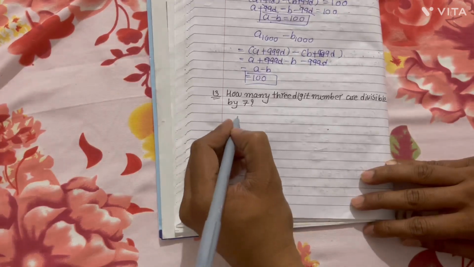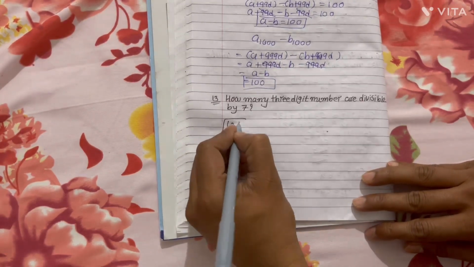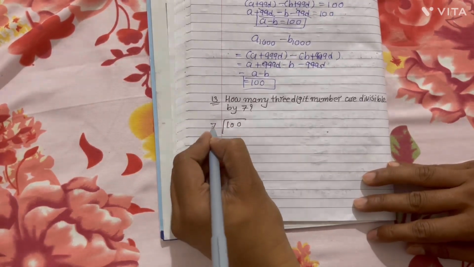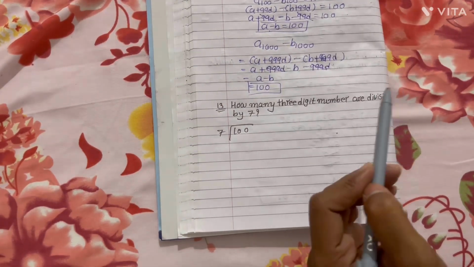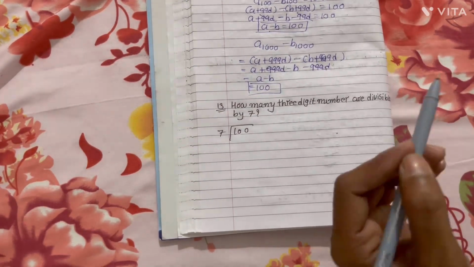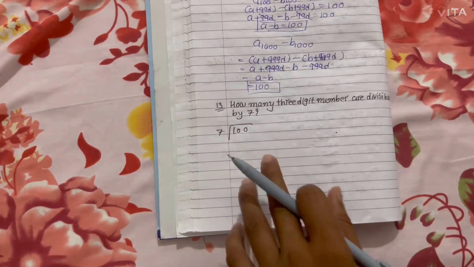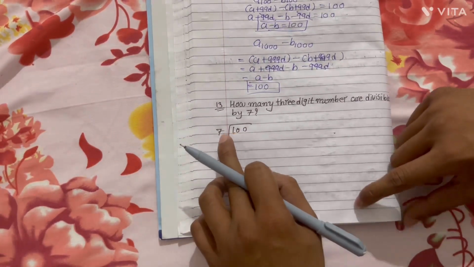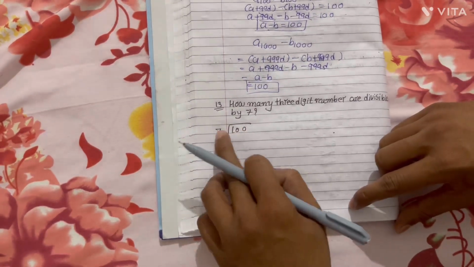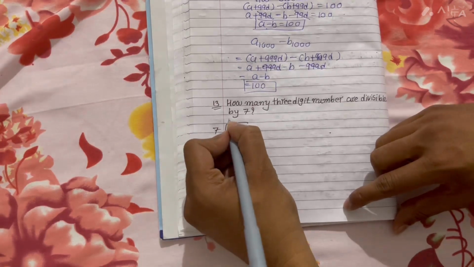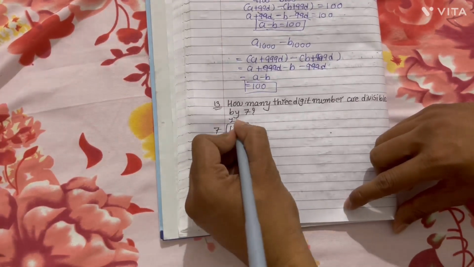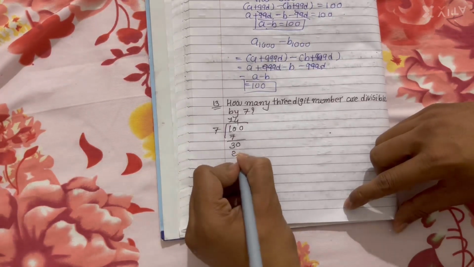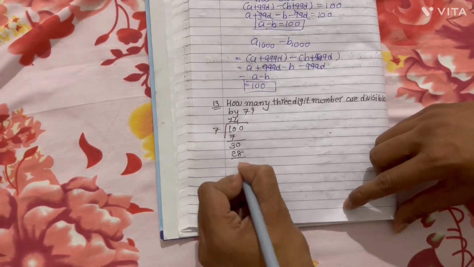So first divide 100 by 7, okay. First we have to create the series, which series we are given, and then we find the total number, okay. So if we divide 100 by 7, then we get 7 ones are 7 and 3, 0, 7 fours are 28, so we get 2.